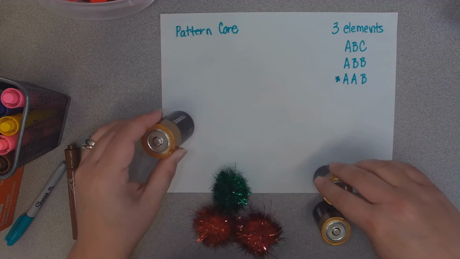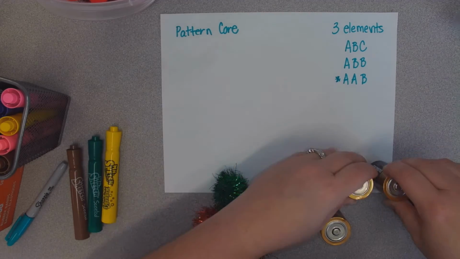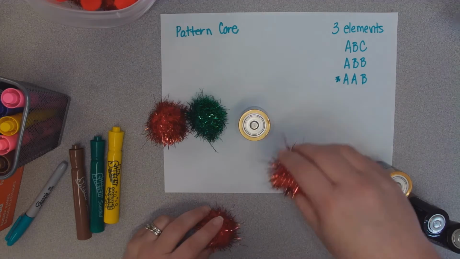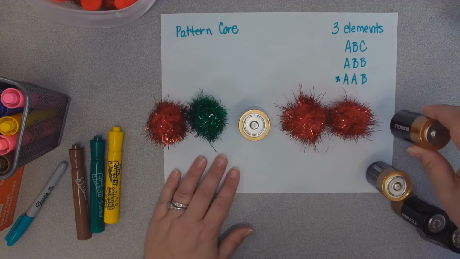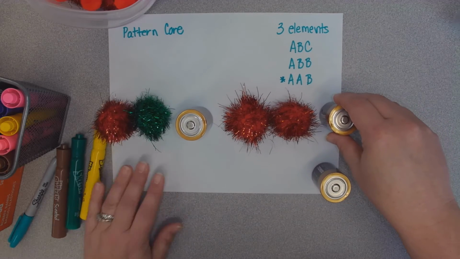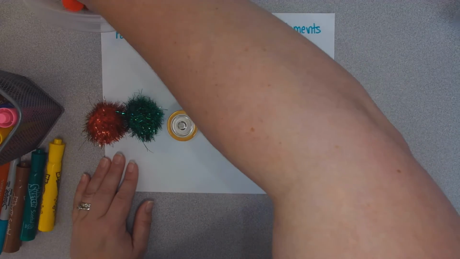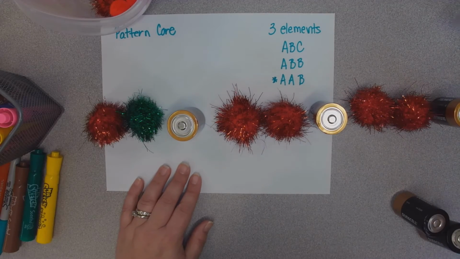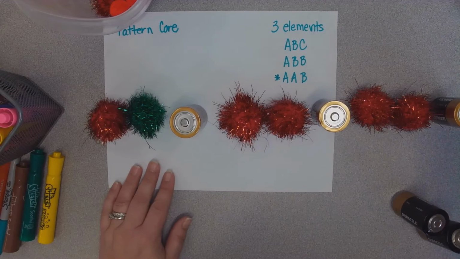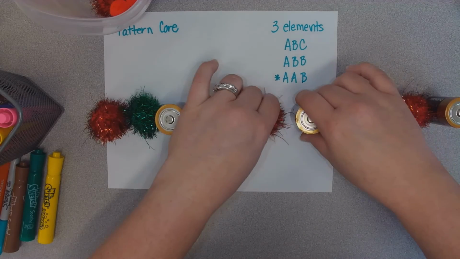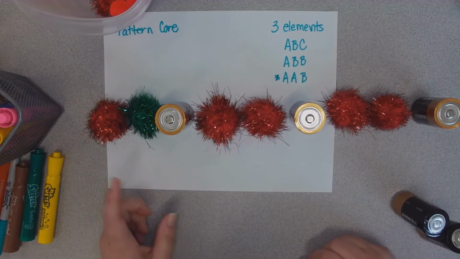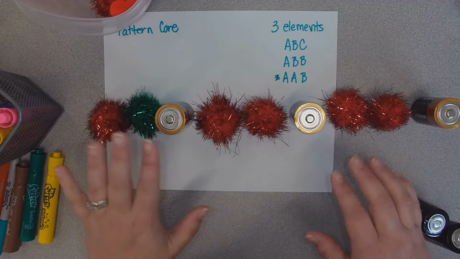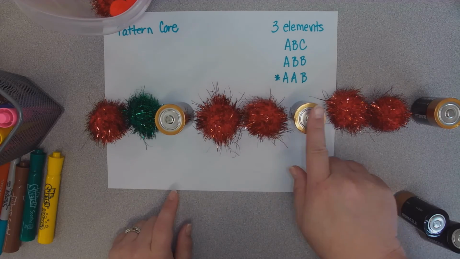Okay, so I'll start with my pom-poms. A, A, B, A, A, B, and I'm going to get one more on here. A, A, B. Okay, that's my pattern. Hopefully you can see it all. I'll move it over just a little bit. Okay, so AAB, AAB, AAB. The A's are all the same and the B's are the same.